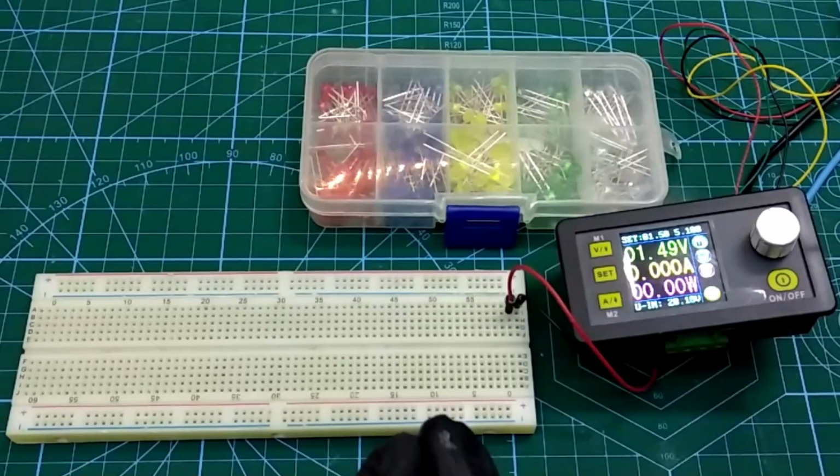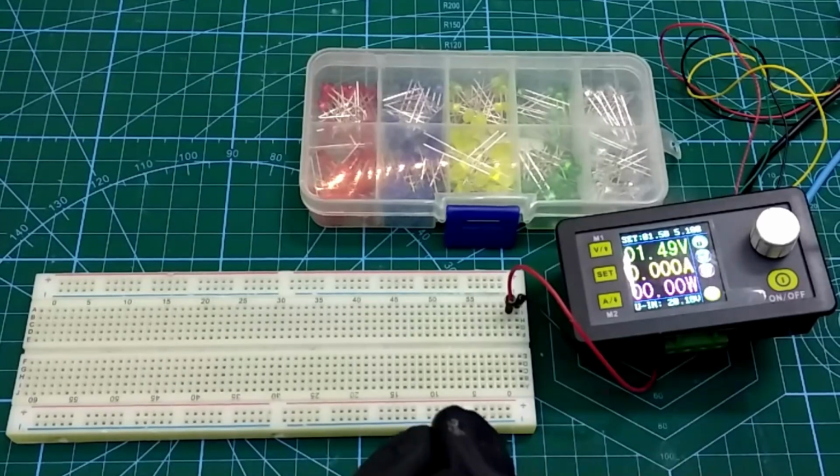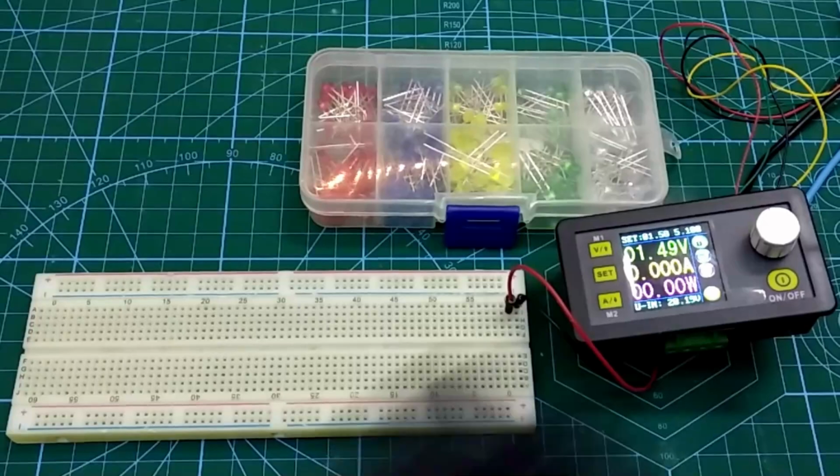How to calculate the resistance of an LED diode? Well, there are many videos and a lot of information on how to do it. I'm not going to reveal any secret.